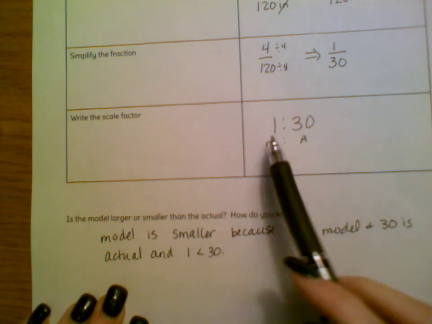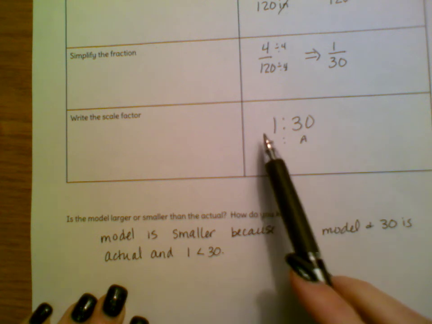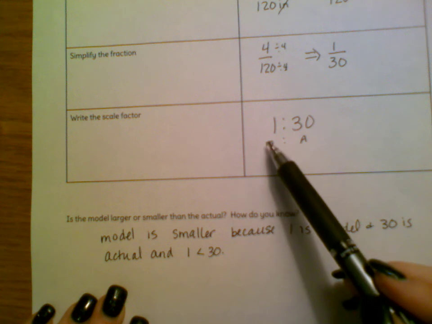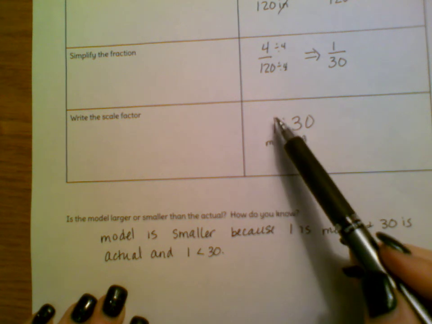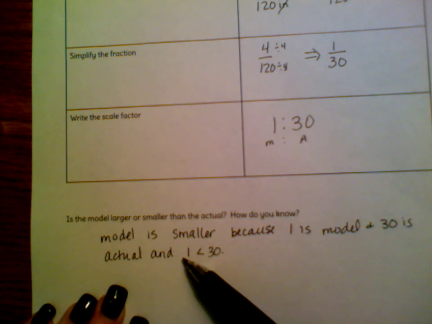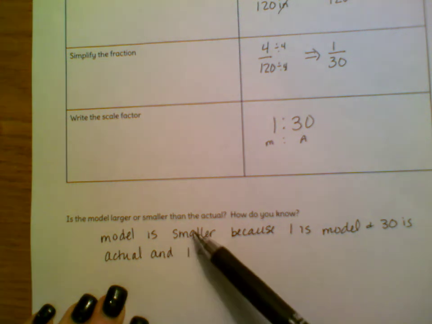If this would have been the other way around, let's say it was 30 to 1, then the model would be bigger than the actual. So you have to be able to let me know that the model corresponds with the first number, actual corresponds to the second, and then if the model number would be bigger, the model's larger. If the model number is smaller, like it is here, then that makes my model smaller.